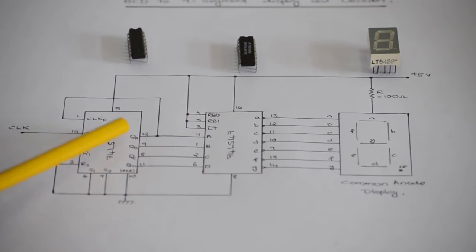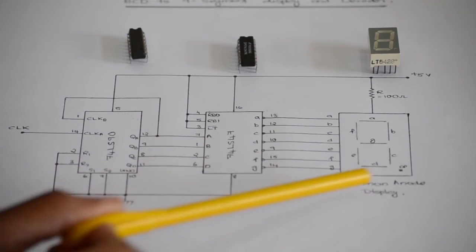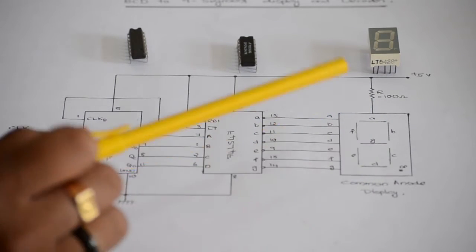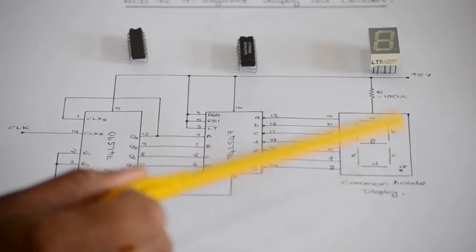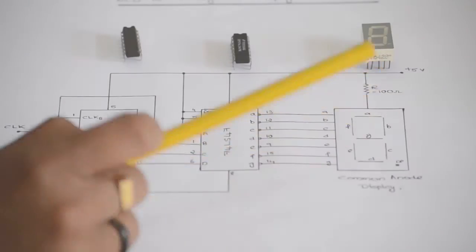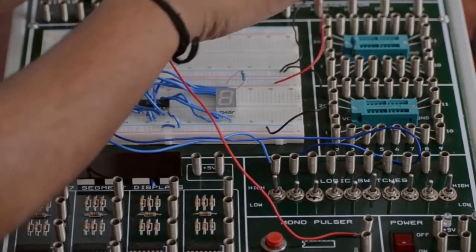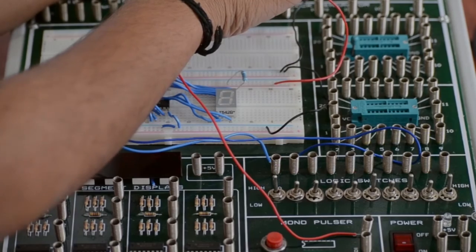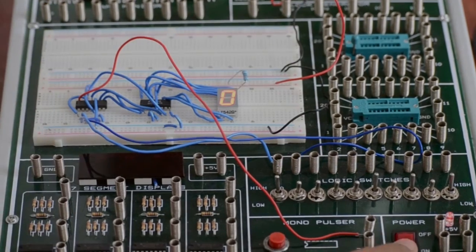For example, when all the inputs are given low, then all the pins except this G are made into conduction, so that 0 is displayed. Similarly, with respect to other combinations, the required displays are obtained. The circuit is ready. Now VCC is to be applied. Now the power is turned on.